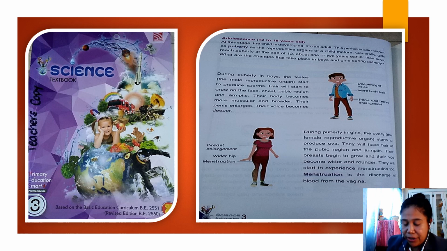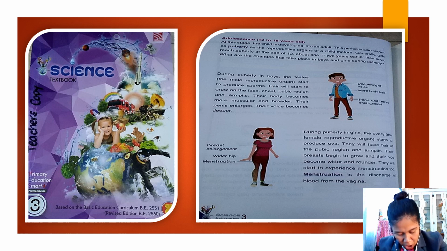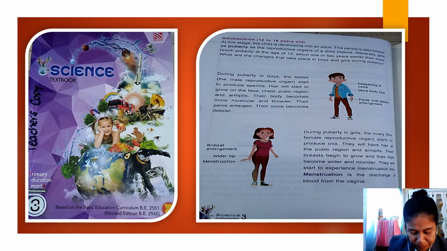During puberty, in girls, the ovary, the female reproductive organ, starts to produce ova. They will have hair at the pubic regions and armpits. Their breasts begin to grow and their hips become wider and rounder. They will start to experience menstruation too. Menstruation is the discharge of blood from the vagina.